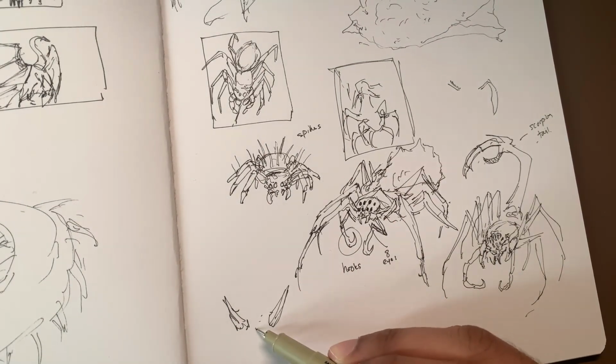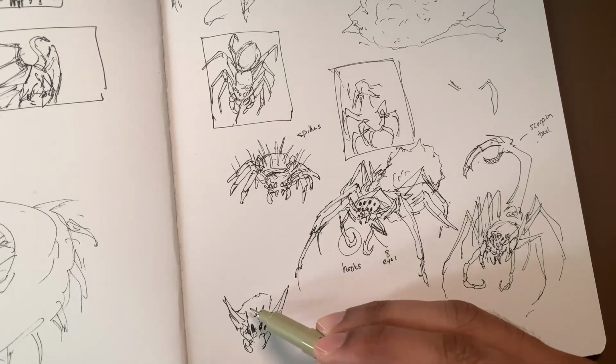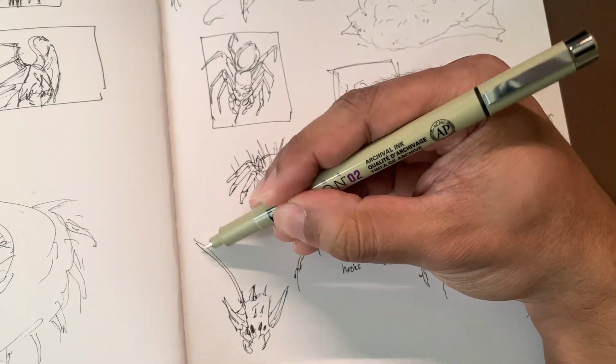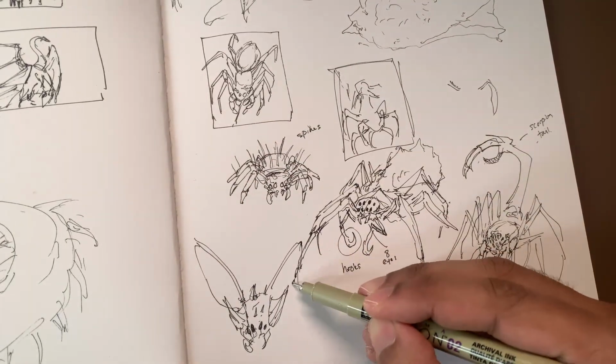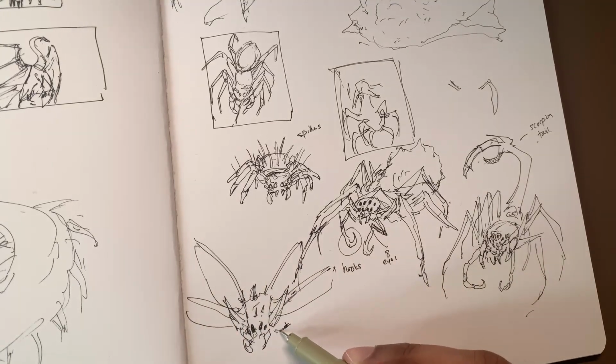You want to just focus on tiny thumbnails. The whole point of it is to prevent you from thinking about the tiny details, because you want to focus on just the idea, right? Just the idea. And this is quite important to do.